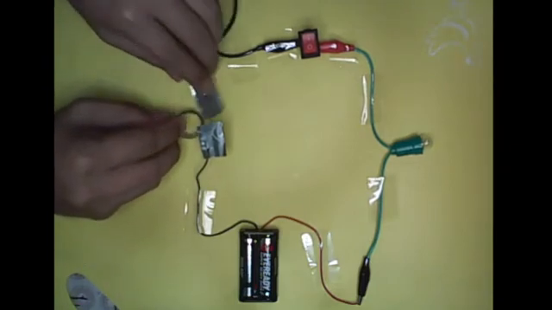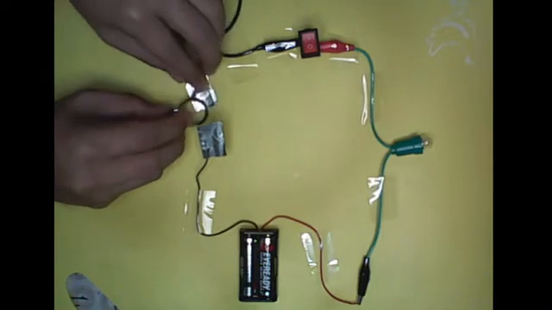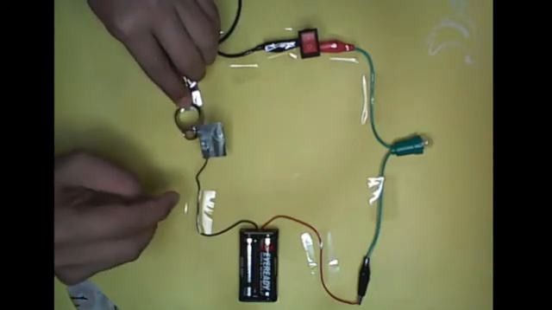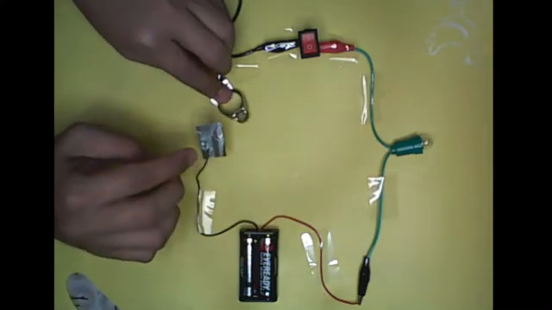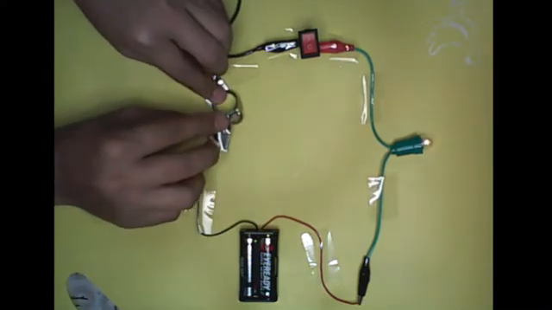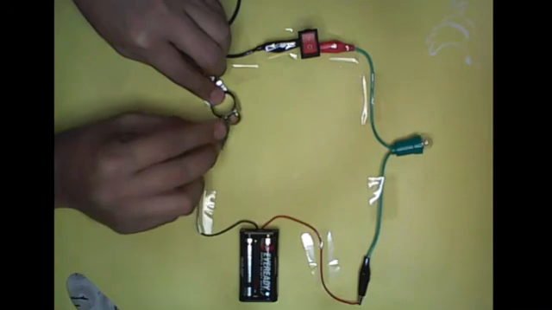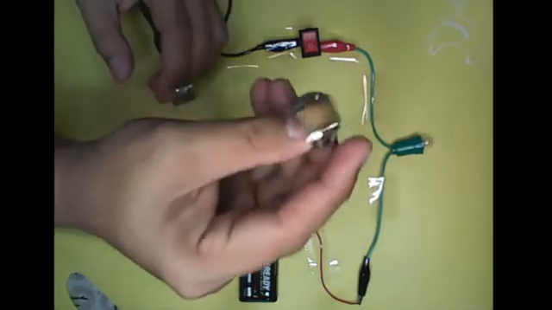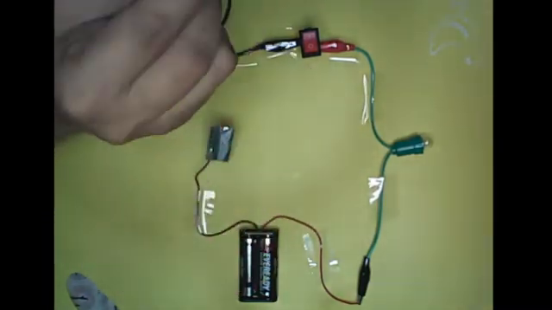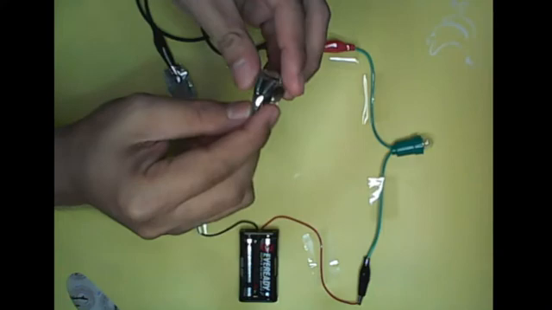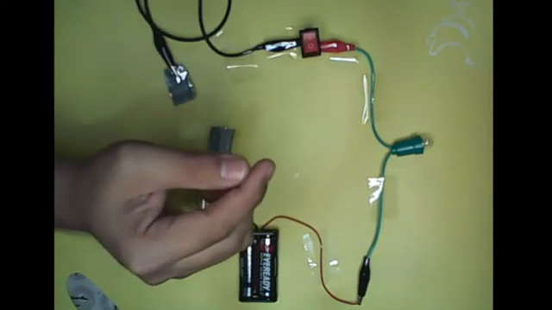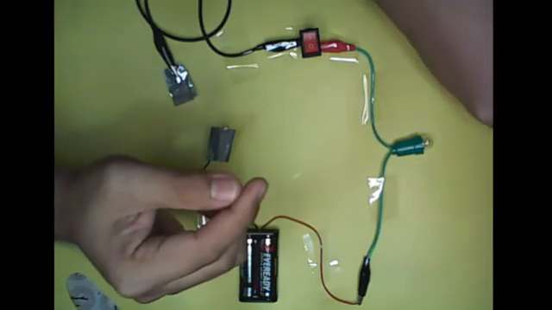There's a gap here. I will make a gap here, okay. So there's no aluminum foil there. I will touch here, see, and the light bulb lights up. Excellent, the light bulb lights up. So this ring, this side, is a conductor of electricity. Excellent. Now let's take a look at the second.